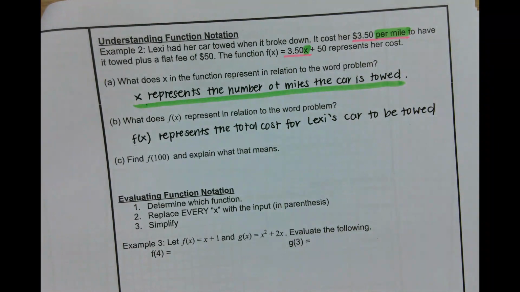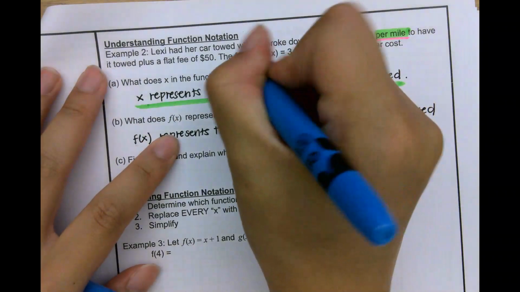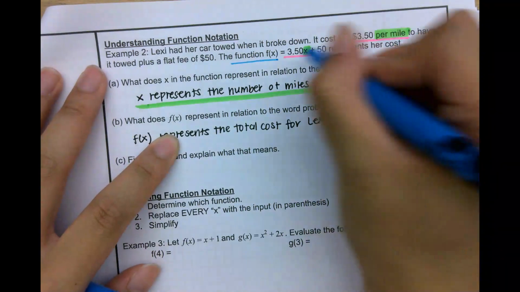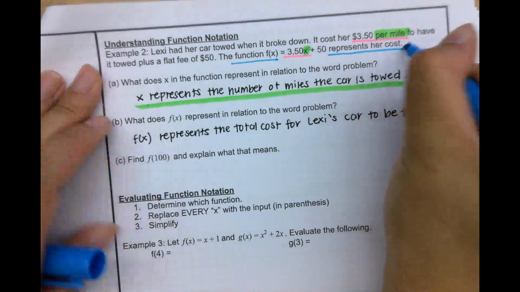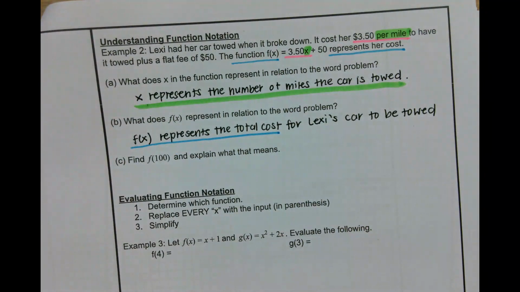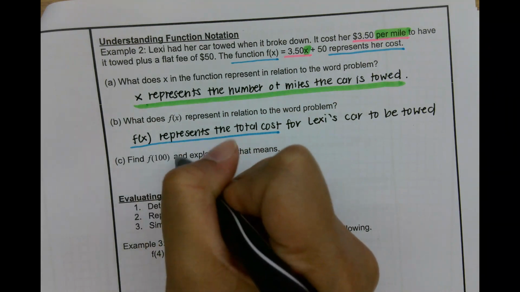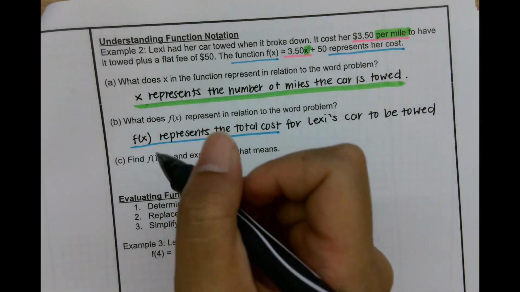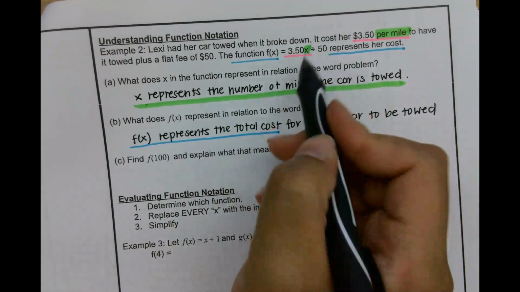If you're wondering, hey, Miss Ng, how did you know that? It literally told me. The function f of x, and then it told me the rule, represents her cost. So f of x represents the total cost. Cool. It told me, I wrote it down. Okay. So now it tells us find f of 100 and explain what that means. Okay. This just tells me what to plug in. So all I'm going to do is take that 100 and plug it in for x.